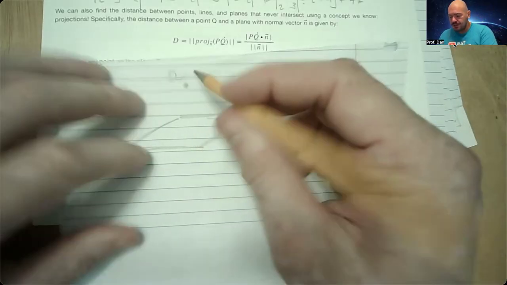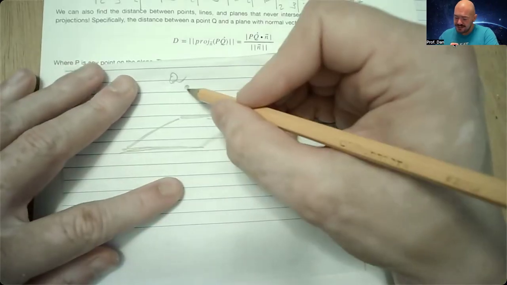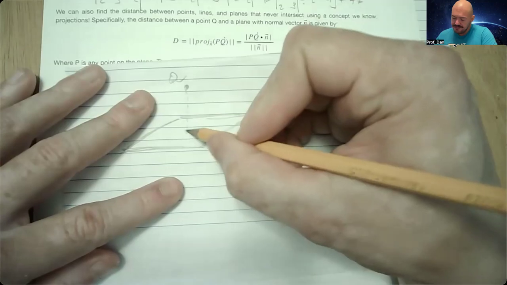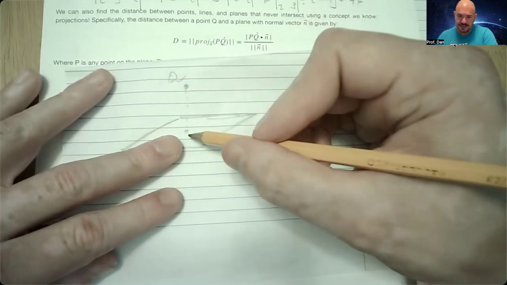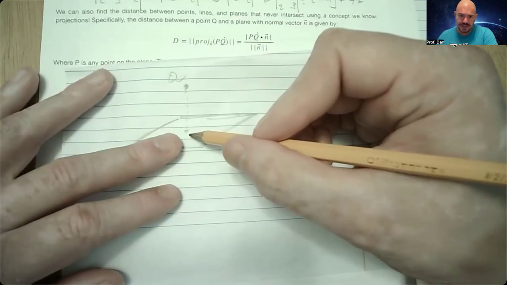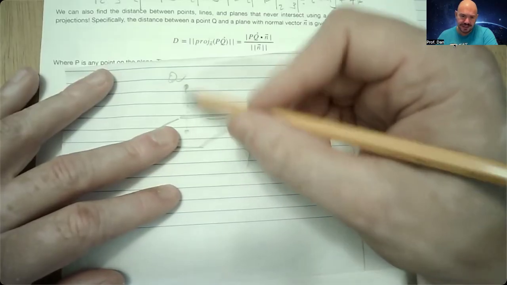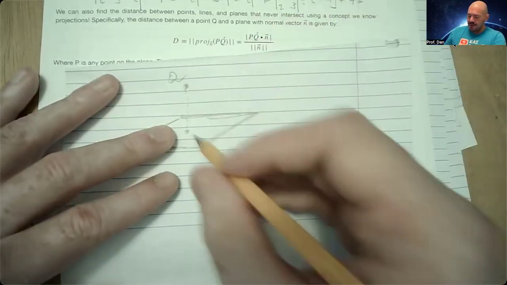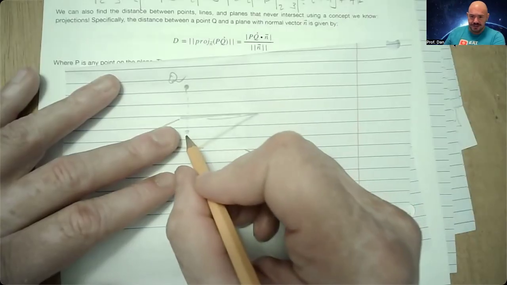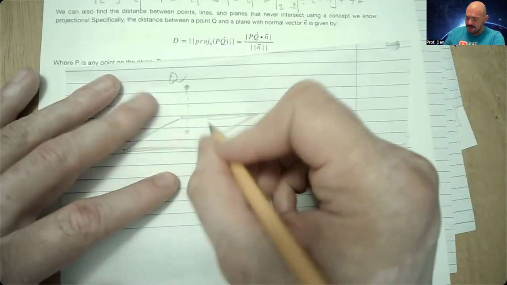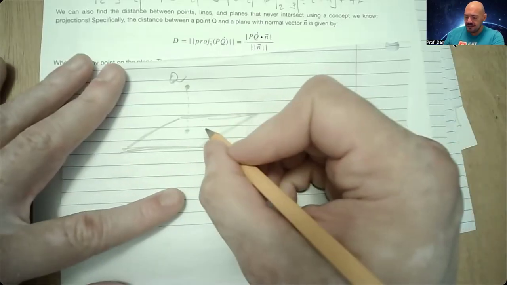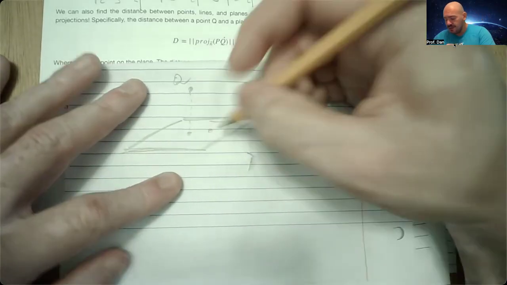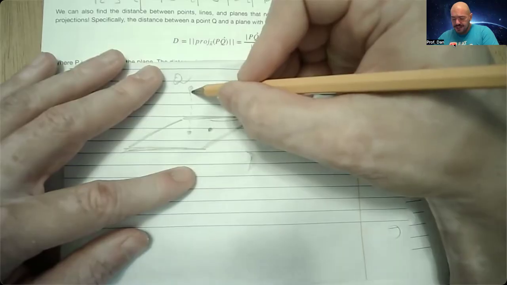I can actually find the distance, and by distance I mean the shortest distance between Q and a point on the plane P, specifically the point that's directly underneath or closest to the point Q. And I don't need to necessarily know what that point is to do it. I could actually use any point that I know is on the plane P, right? So that could be any point that satisfies the equation of the plane, right? And we can do this using projections.